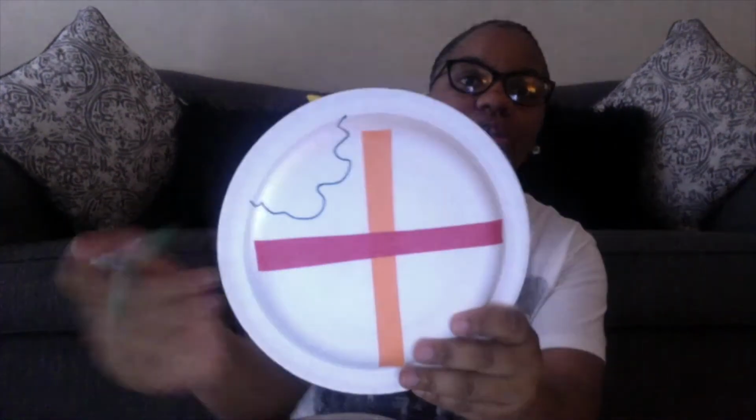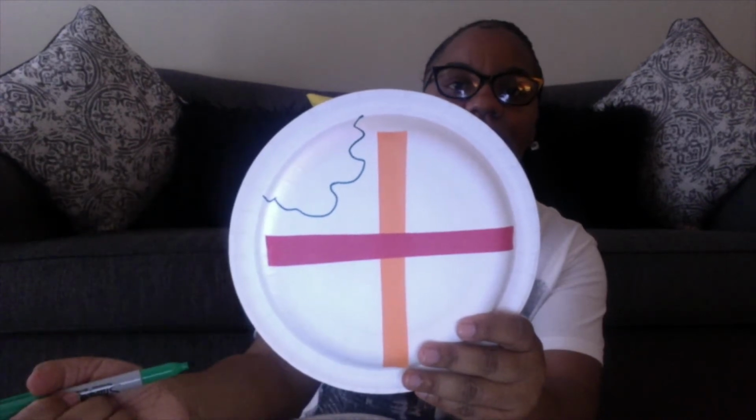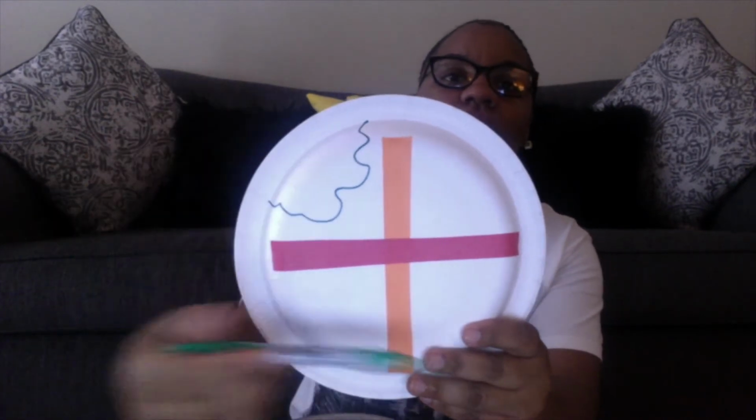Now, remember we said a globe shows land masses. We know on Earth there are seven continents. So in each of these sections, we're going to draw a rough draft of a landmass. So take a marker, and you need to draw just an outline of a landmass. And you're going to do that in all four sections. And it should look like this after you're done.